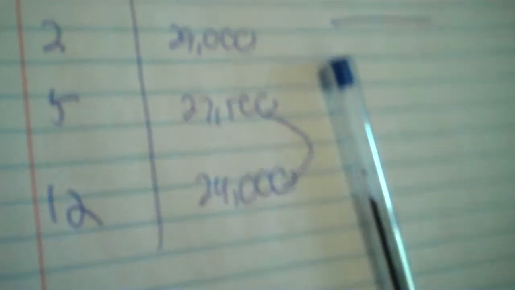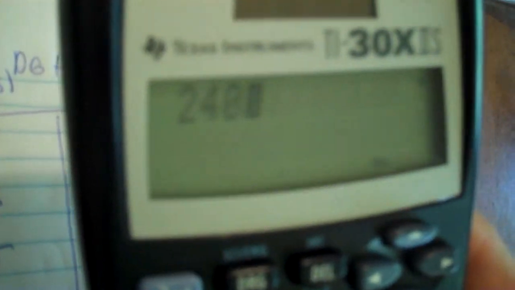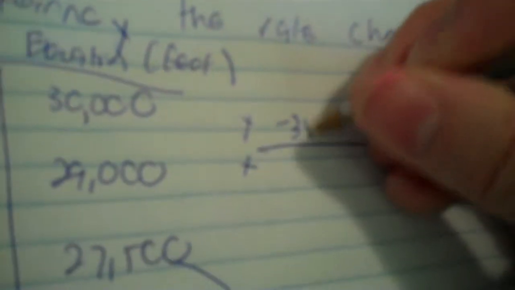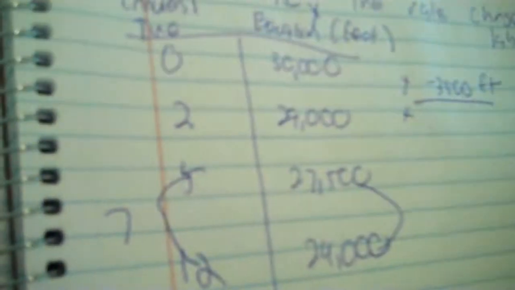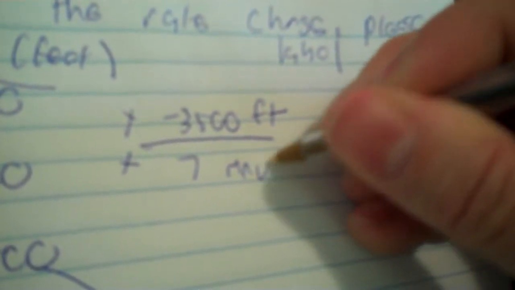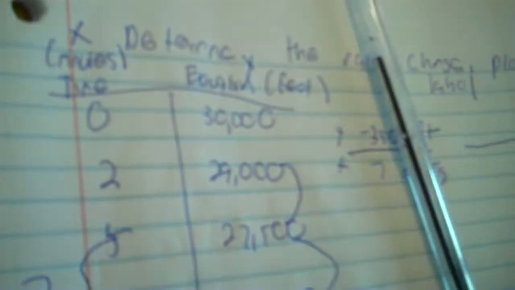All right, so you make a rate, and you go from here to here. Remember, this is the X, this is the Y, and we have to have the Y over the X. So we subtract 24,000 minus 27,500. Put negative 3,500 up here with the feet label. 12 minus 5 is 7. Put 7 beneath it with the minutes label. Now I'll divide that in a second, but I've got to go up and do the rest of them.